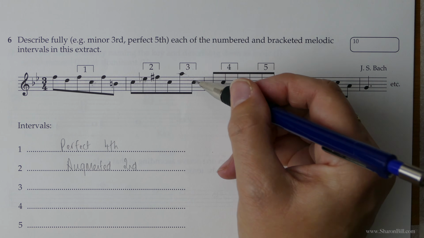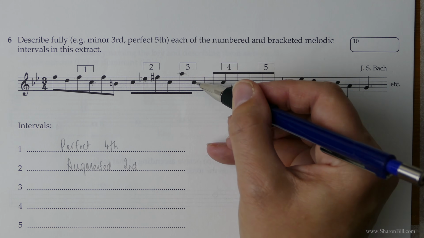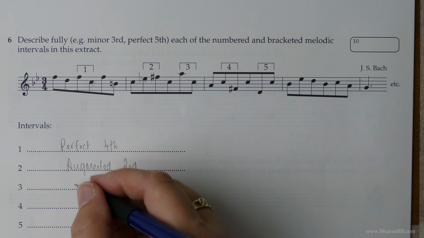So the next one here, we're going from C, 1, 2, 3, 4, 5, 6, from C to A. Nothing in the key signature affects that. So C to A. A is part of C major, that's a major 6th.